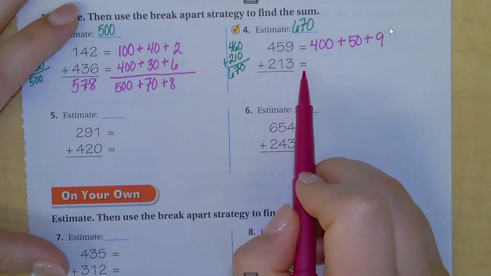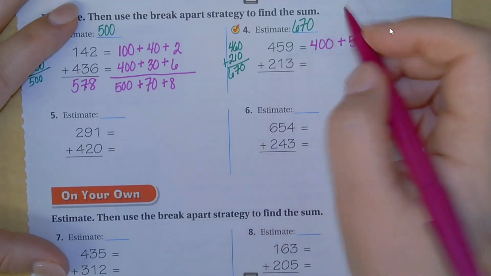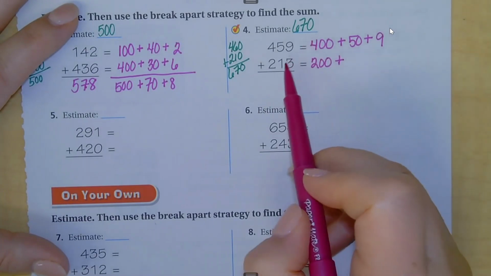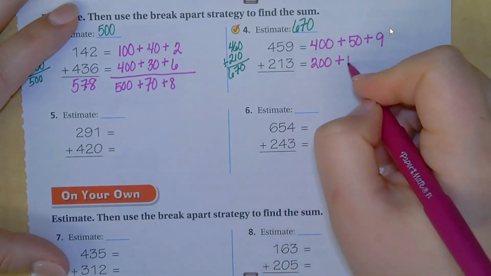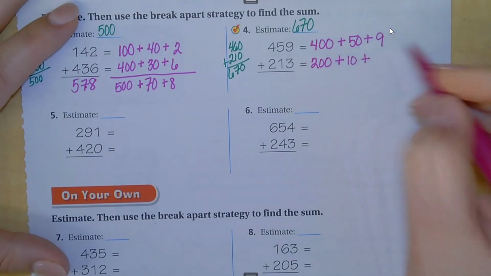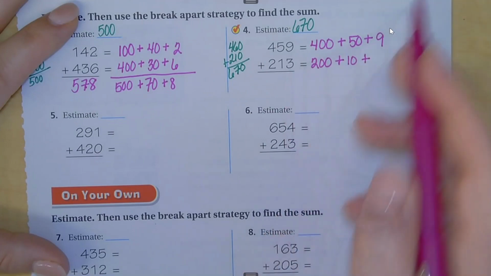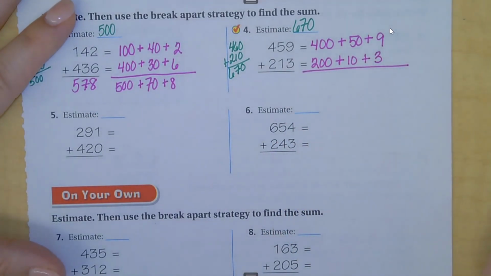Let's do our next number, our 213. Go to the hundreds place. We have a 2 in the hundreds place. 2 hundreds equals 200. We have a 1 in the tens place. 1 ten equals 10. And you have a 3 in the ones place. 3 ones equals 3. Now I'm going to draw my line to add them up.